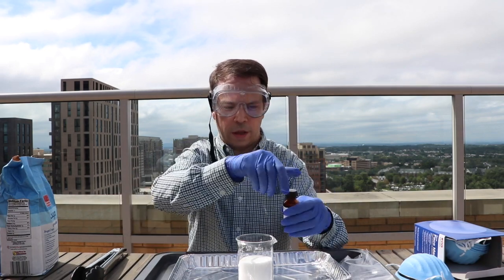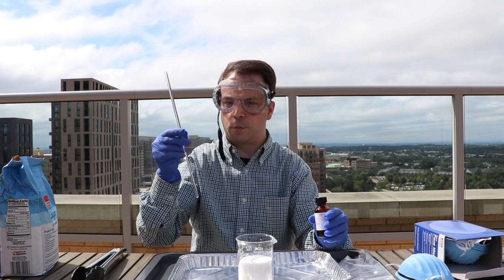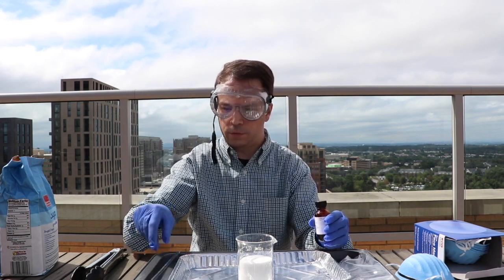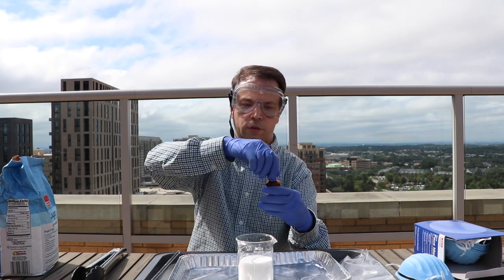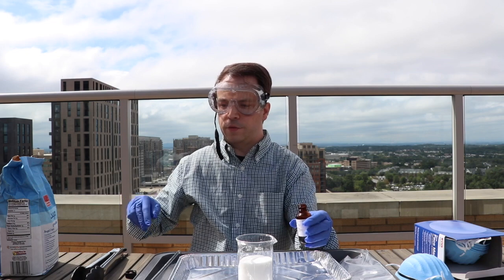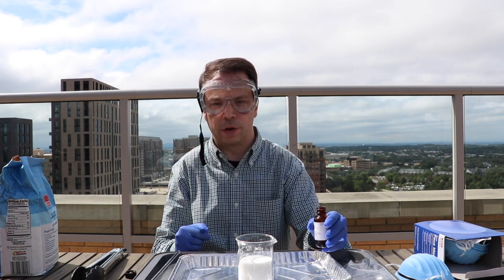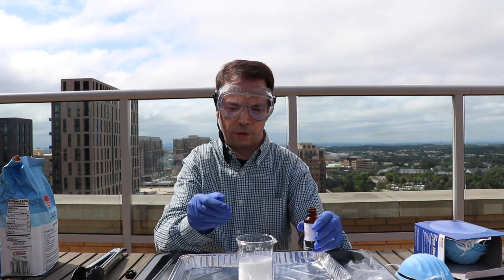So since this is a highly caustic substance here, first thing I want to make sure I have my stir rod available. I'm also going to make sure the cap is off. And we have to be very careful. This is a highly exothermic reaction as well. It gets hotter than 212 degrees Fahrenheit, which means that any water in there is going to boil. You're going to see steam coming up out of this.